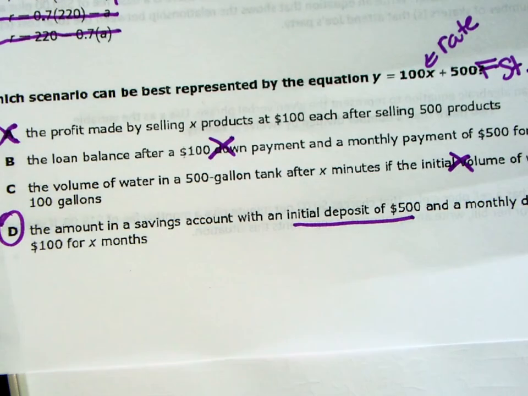So things that you want to keep in mind when you're taking your test: independent, dependent, which is the X, which is the Y. You also want to keep track of your math words, circling them and all that fun stuff.